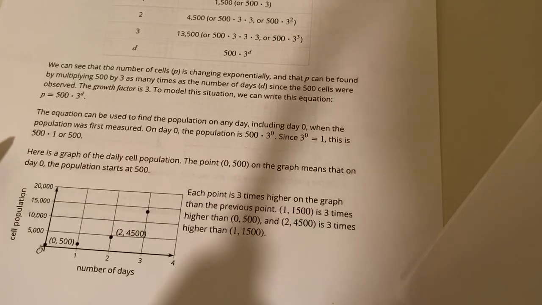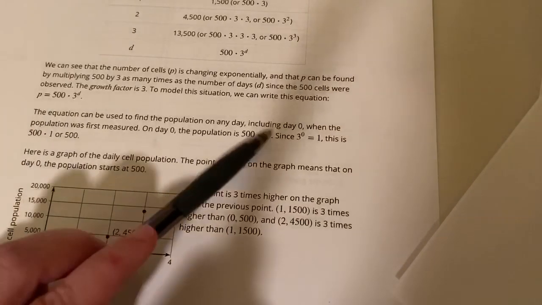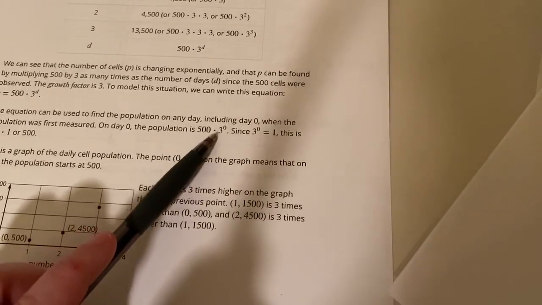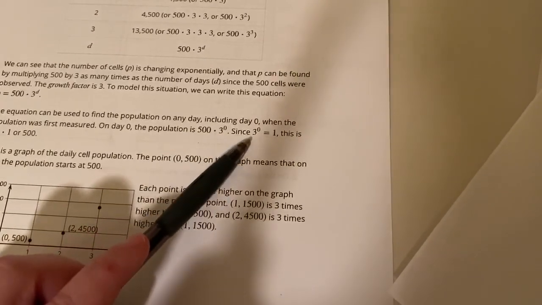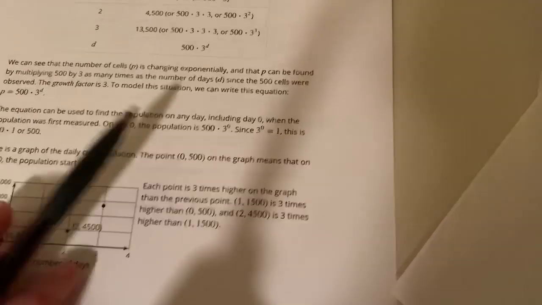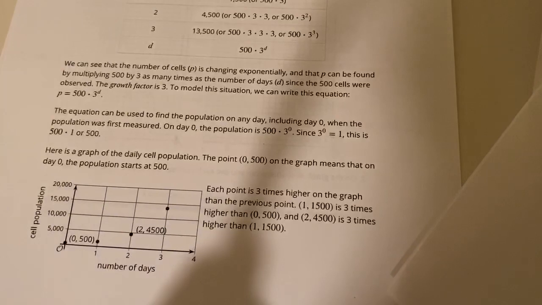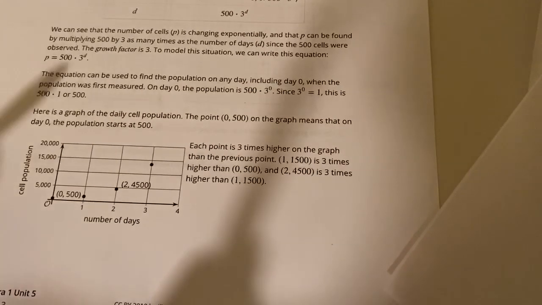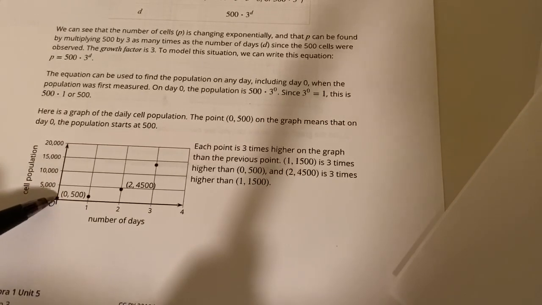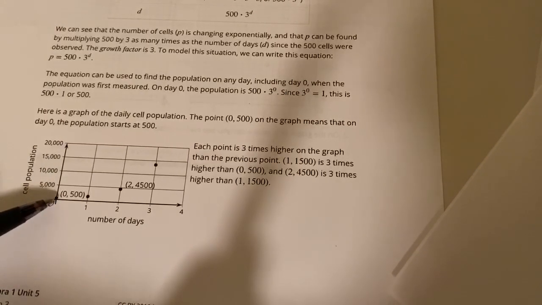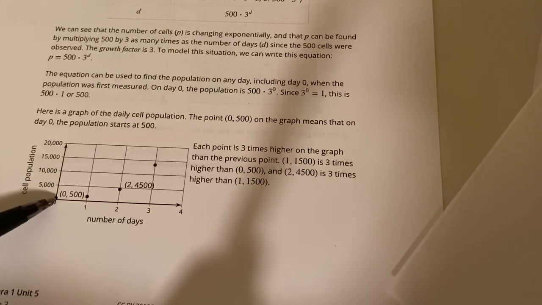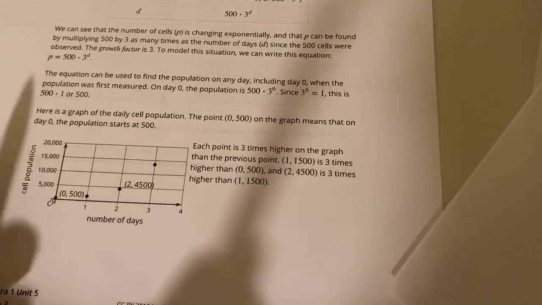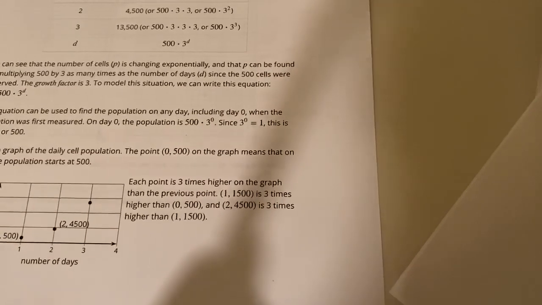That equation can be used to find the population on any day, including day 0. On day 0, plug in 0 for d. Since 3 to the 0 is 1, then it's going to be 500 times 1, and it equals 500. And here is a graph of it. You can see that 0, 500 is right here, and it means that on day 0, the population starts at 500. So that is all for this lesson.